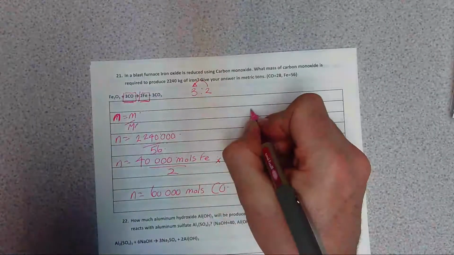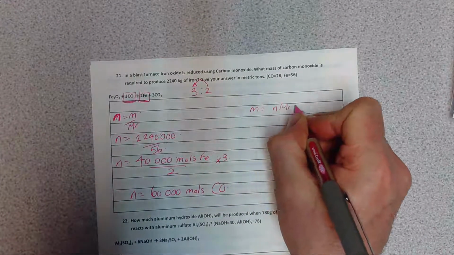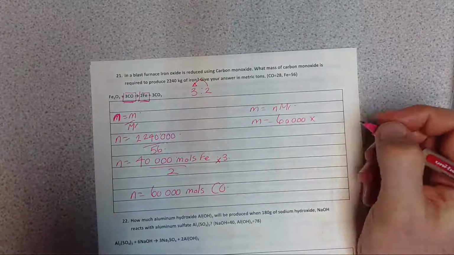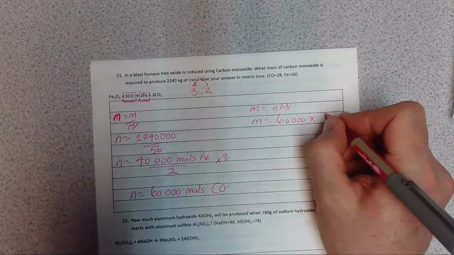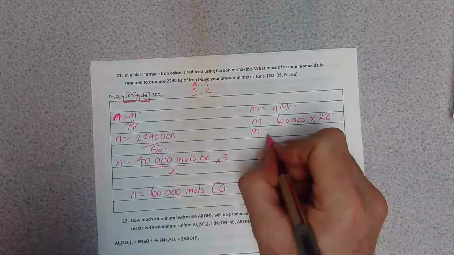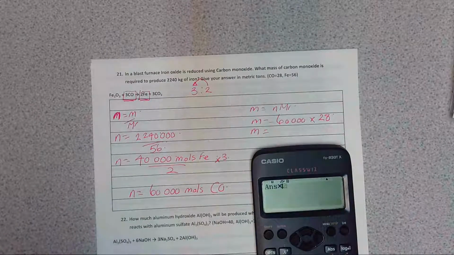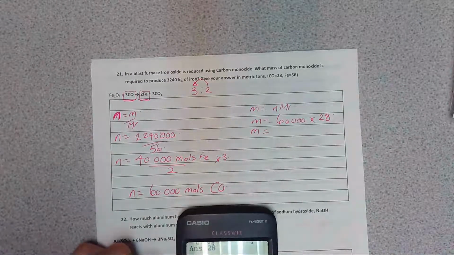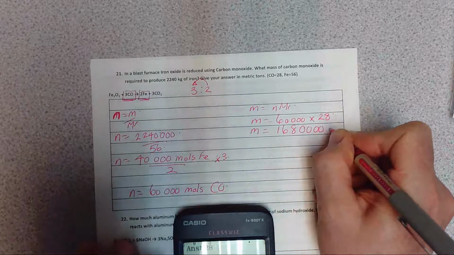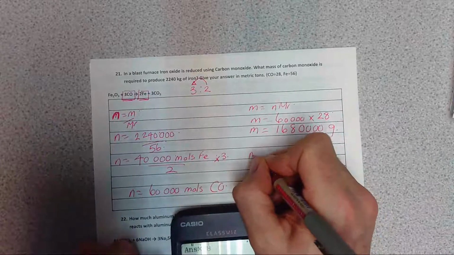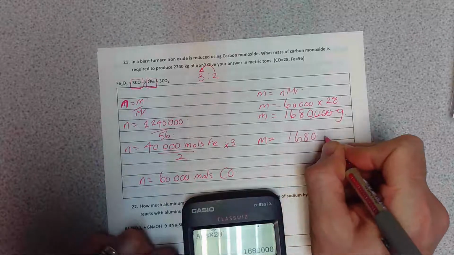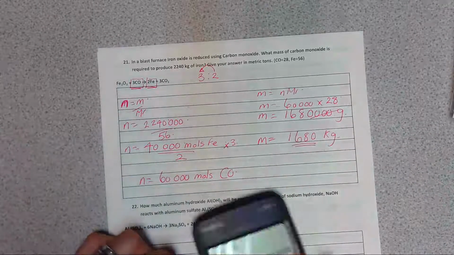So mass will be the number of moles times the MR. That's 60,000 times the MR of carbon monoxide, which is 28. So it's 1,680,000 grams, but again, it makes sense to change this into kilograms, so it's 1,680 kilograms would be your answer for that one.